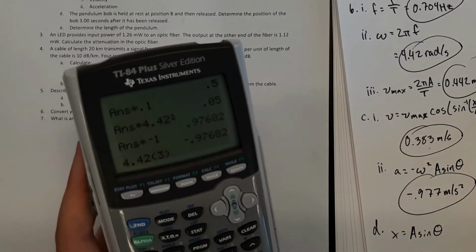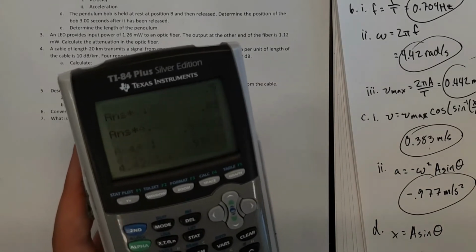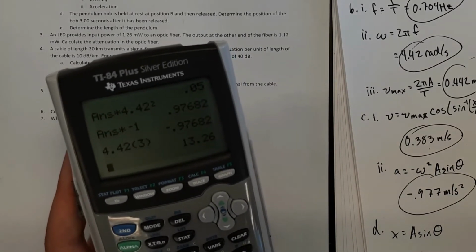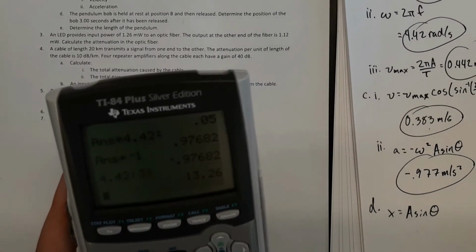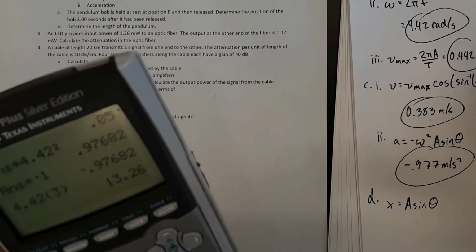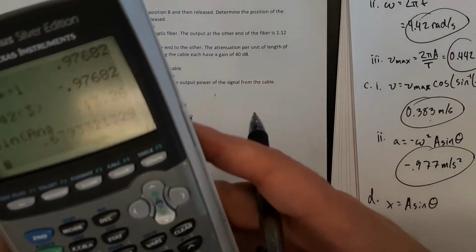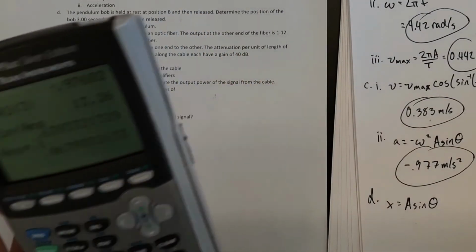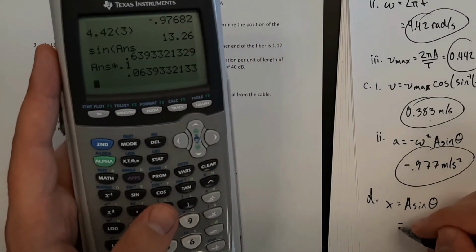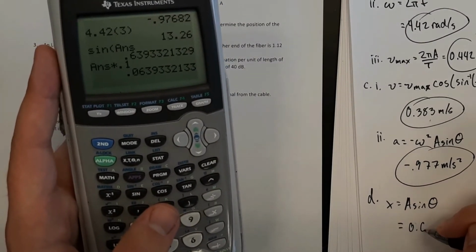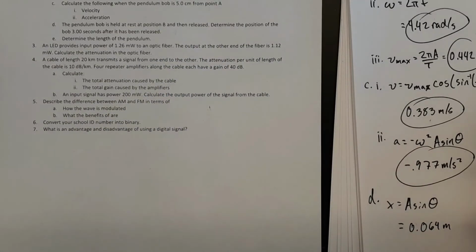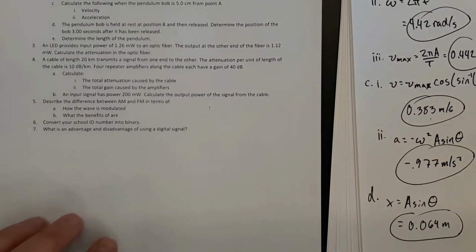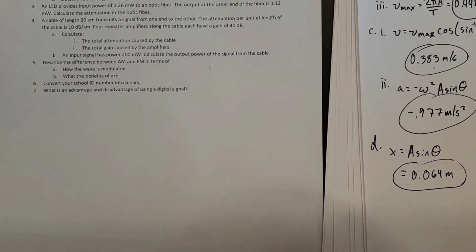So the angle that it has covered is 13.26 radians. So sine of that times our amplitude, 0.1, gives us a displacement of 0.064 meters. So it has been displaced 6 centimeters. There we go. All right, next, determine the length of the pendulum.